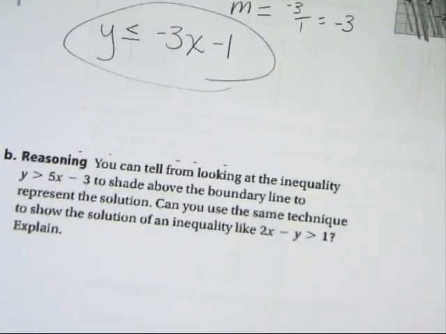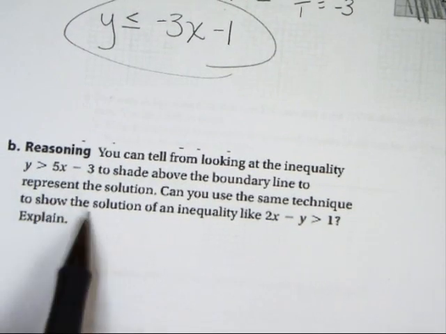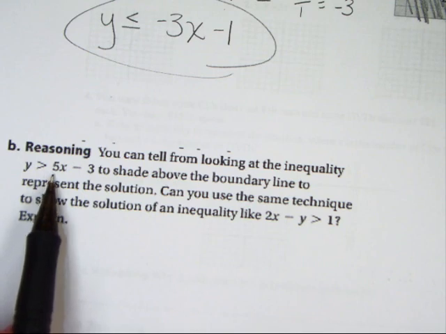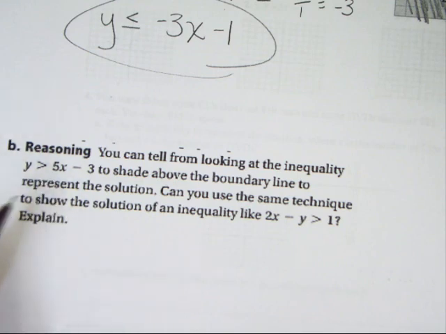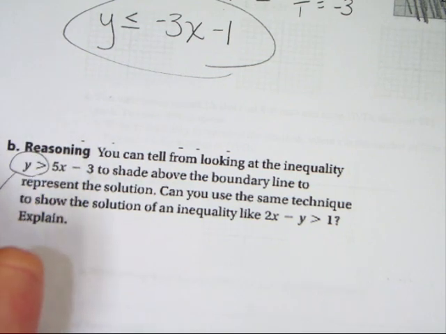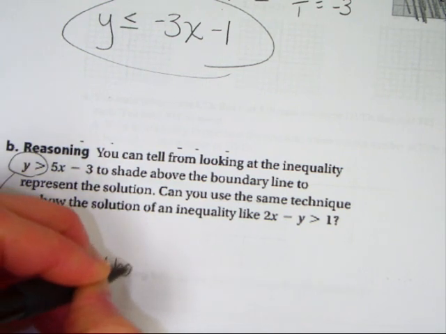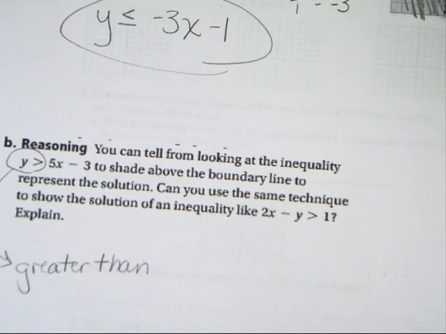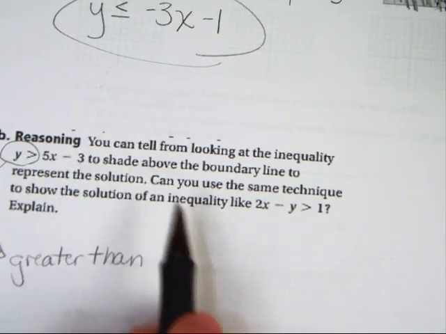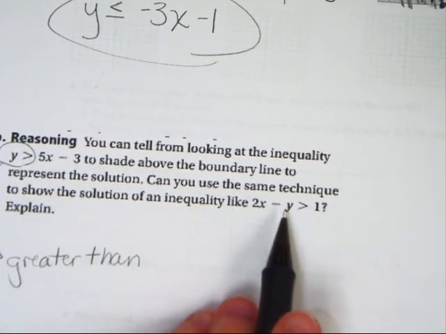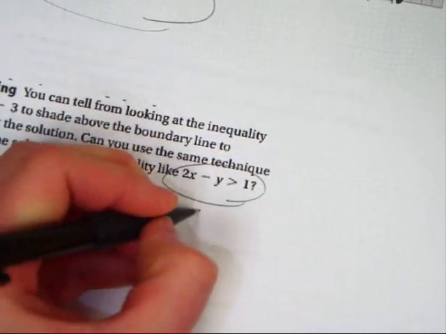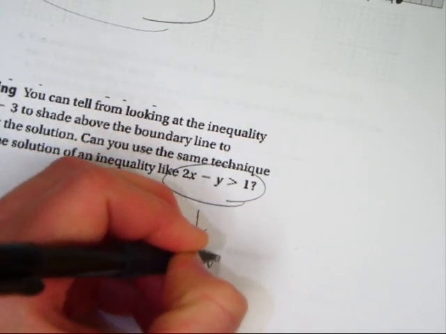Part B says, how can you tell just from looking at this inequality that you need to shade above? Well, you can shade above on this one because it's greater than. And that's how you can tell just by looking. In other words, you don't need that test point that we were talking about. Now it says, can you use the same technique with this equation? Well, this equation you would have to solve for y first.